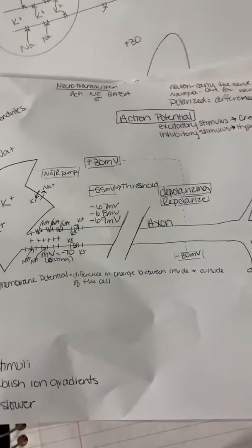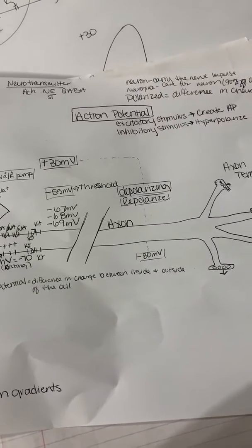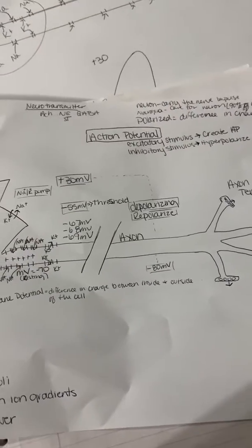So after this, the sodium potassium pumps kick in, and another action potential is going to open once it's reached.